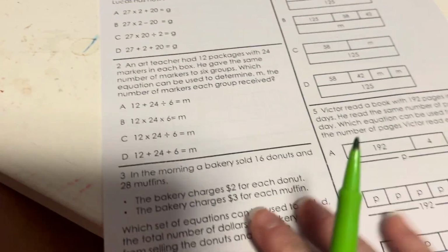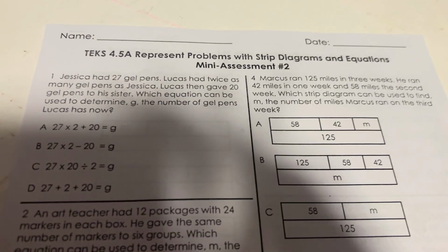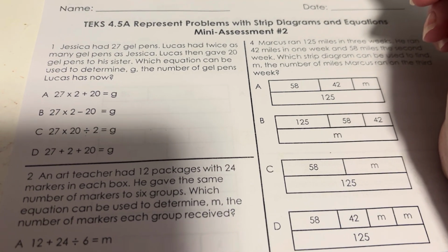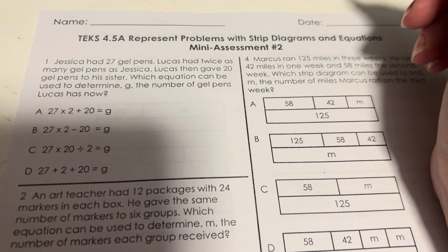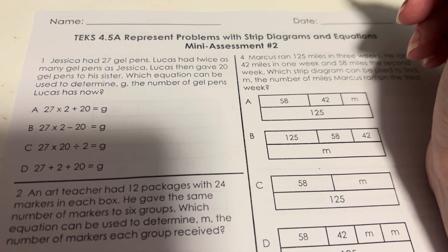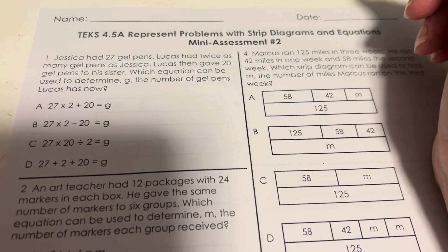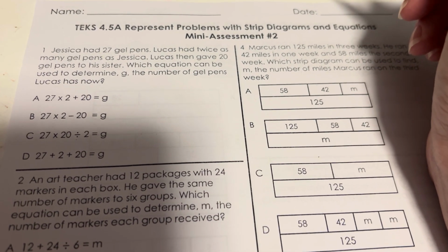Okay, let's turn over to the back. Number 1 on the back says Jessica had 27 gel pens. Lucas had twice as many gel pens as Jessica. Lucas gave 20 gel pens to his sister. Which equation can be used to determine G, the number of gel pens Lucas has now?